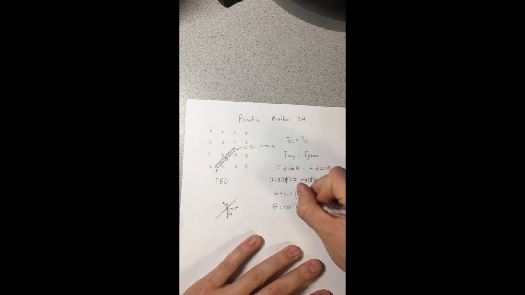So I'll go ahead and write this out really quickly one more time. Now, the value for current we have is 4.1 amps. And the value for the length of the rod is 0.45 meters.